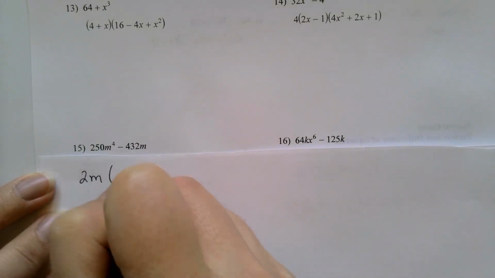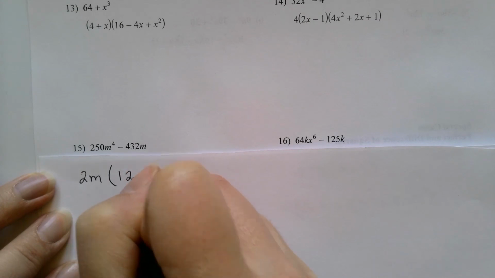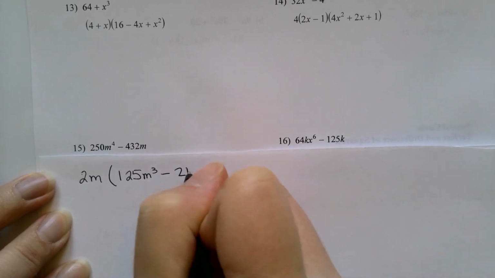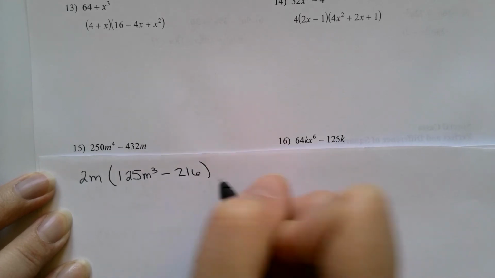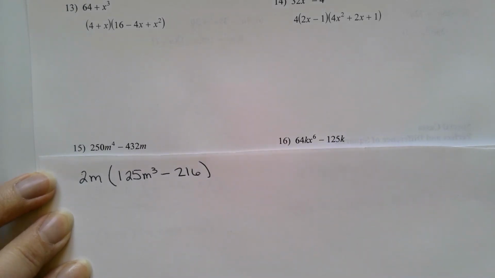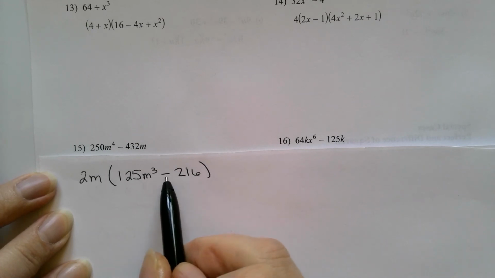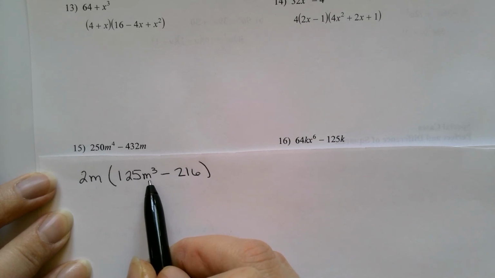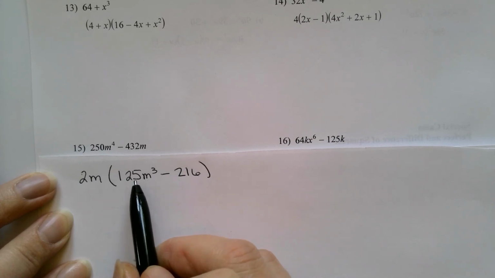And so what am I left with? I'm left with 125m to the third minus 216. And the m came out. So the first thing I notice is that I have two terms, I have a difference, and the other big thing is that m to the third, and that tells me, hey, this might be cubic. So I'm going to test my 125, it is cubic.